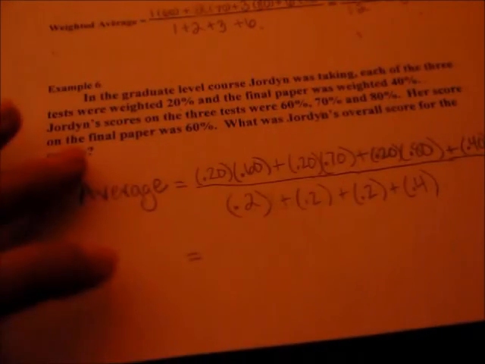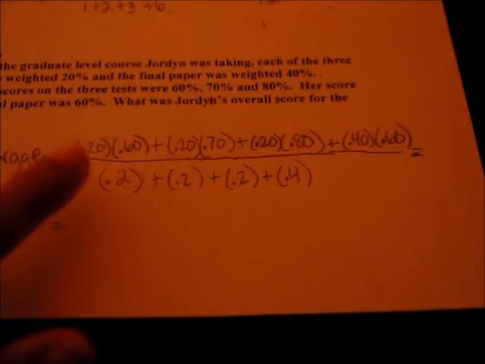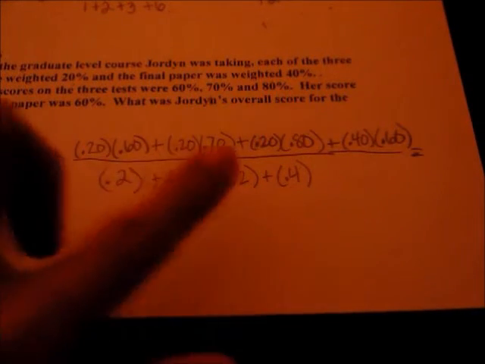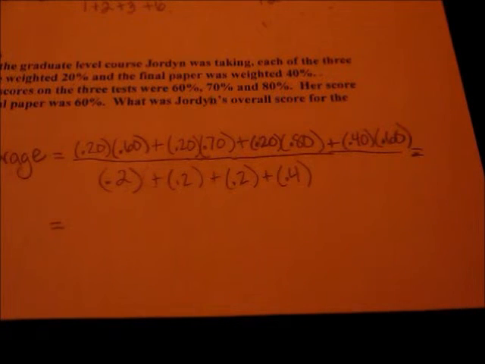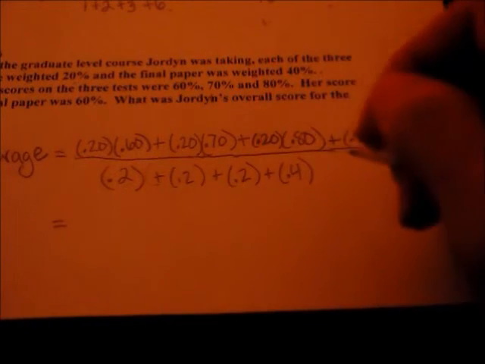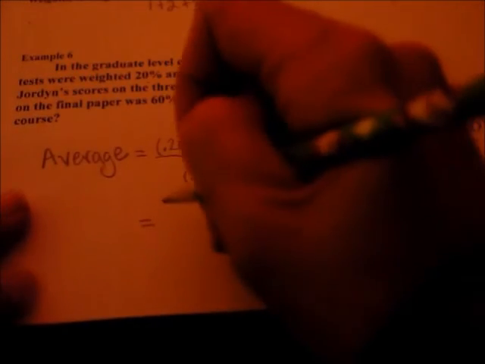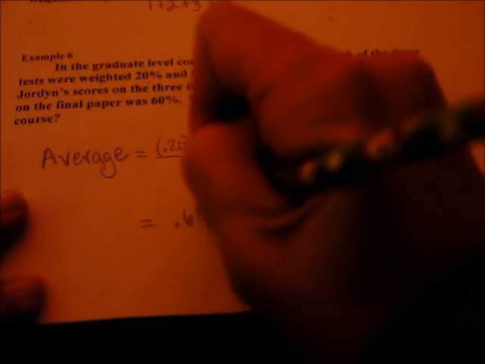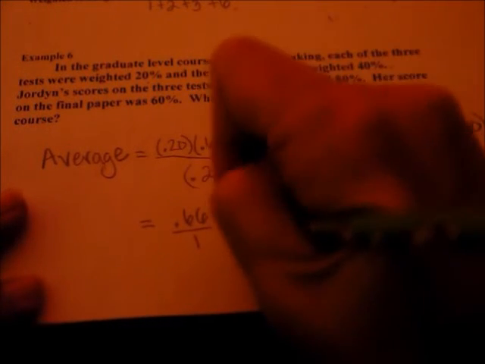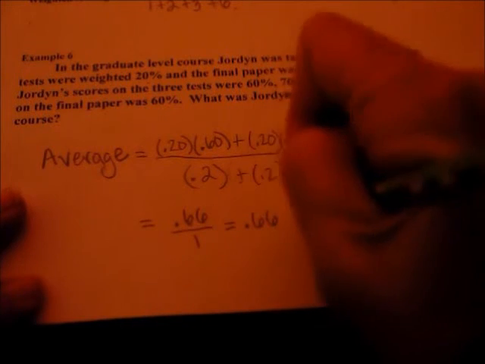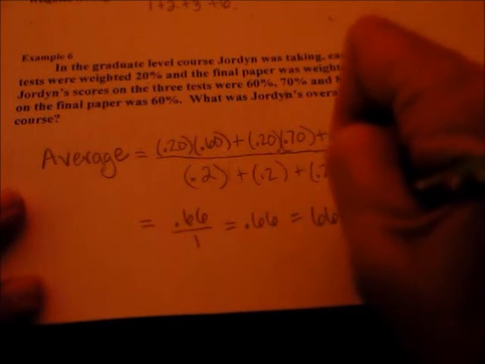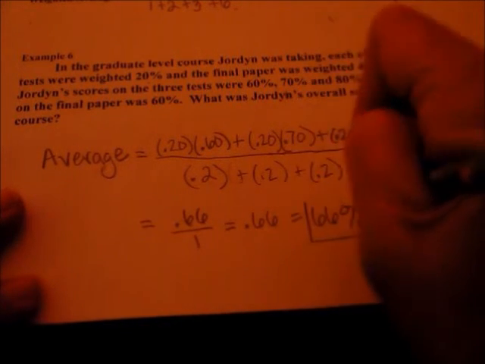So if we add all those up, I'm going to put my answer down here. Okay, 0.2 times 0.6, 0.2 times 0.7, 0.2, etc. We're going to end up with 0.66 over 1, which really is 0.66, which is 66%.